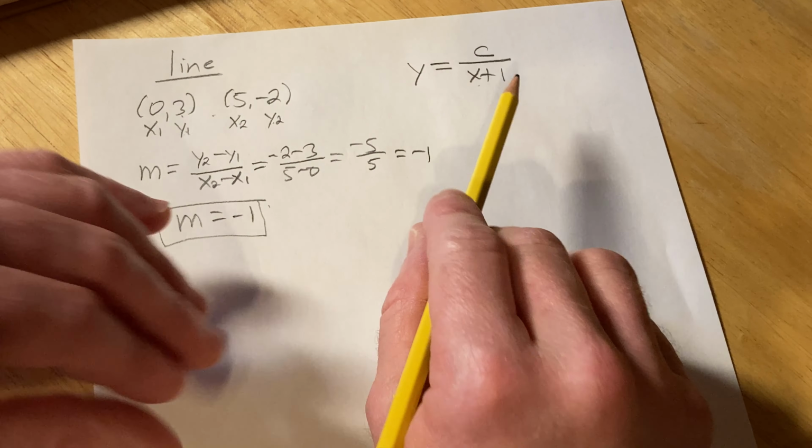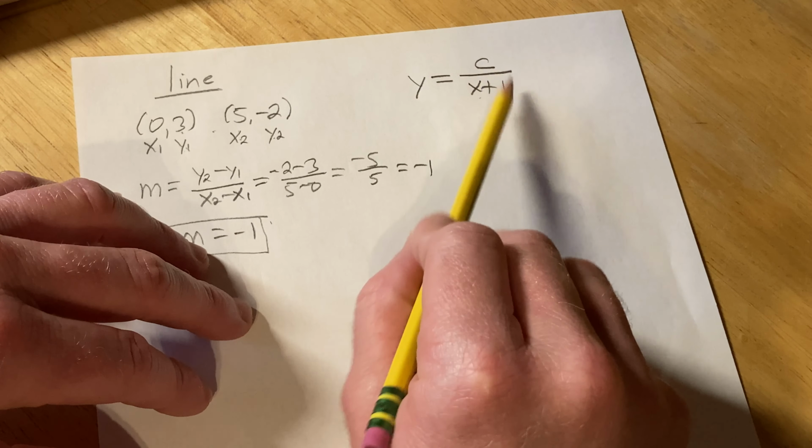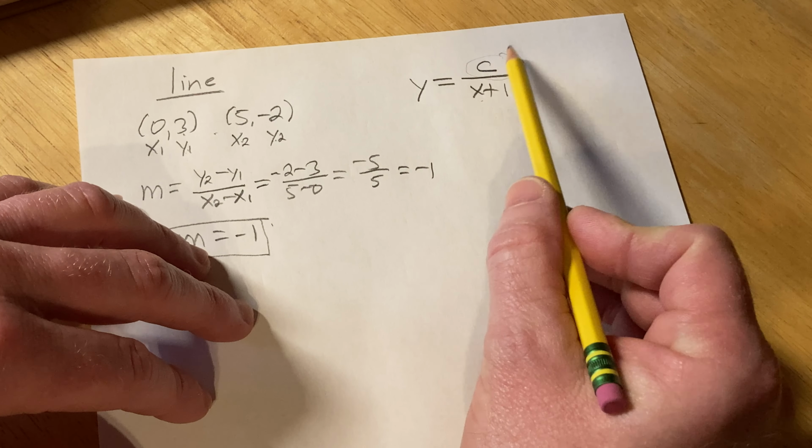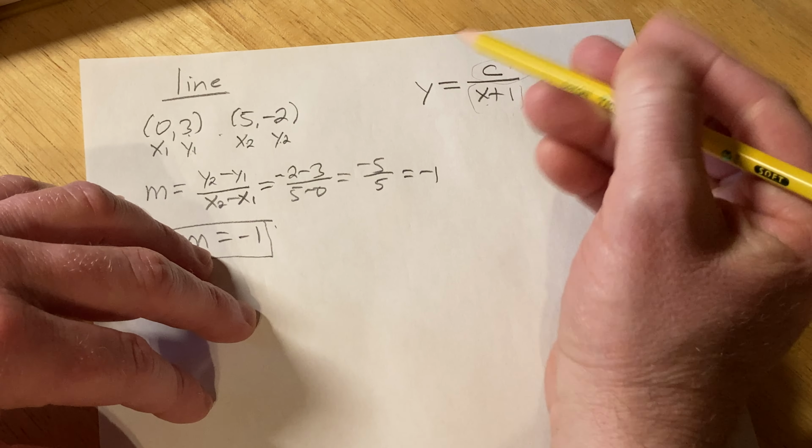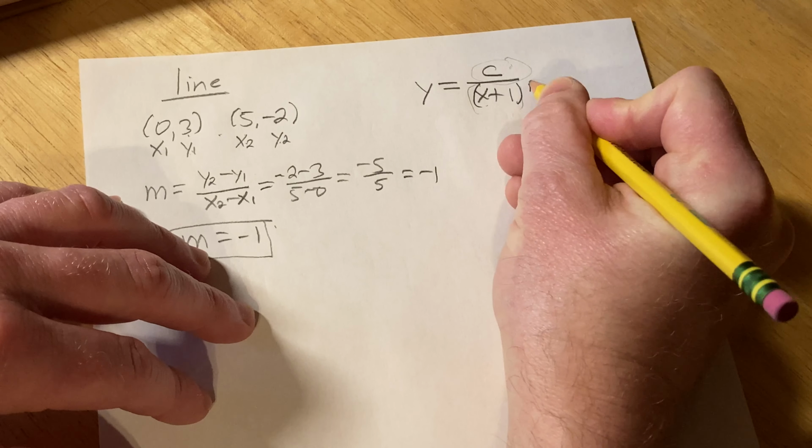To find the derivative here, there's a really cool trick. Whenever you have a fraction and you have a constant up top, all you have to do is take the bottom piece and bring it up. So all of this is really to the first power.